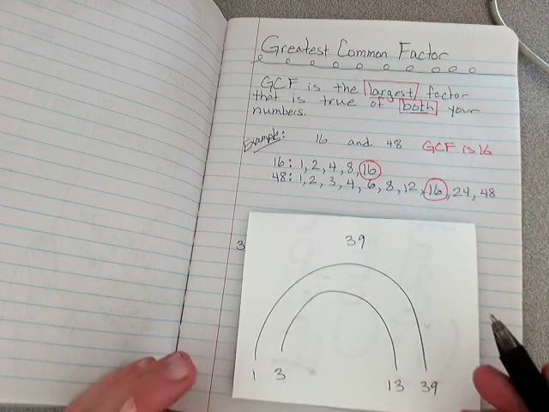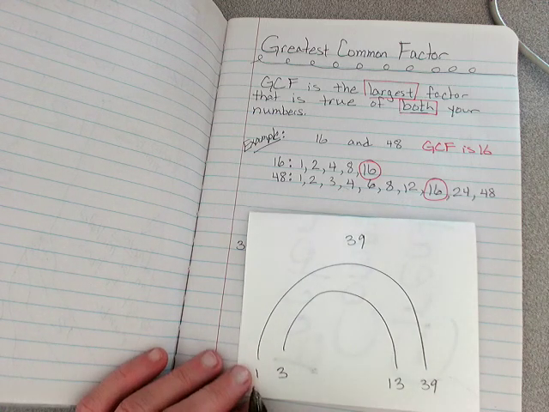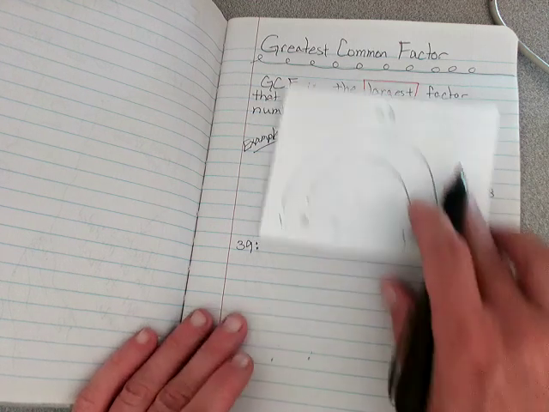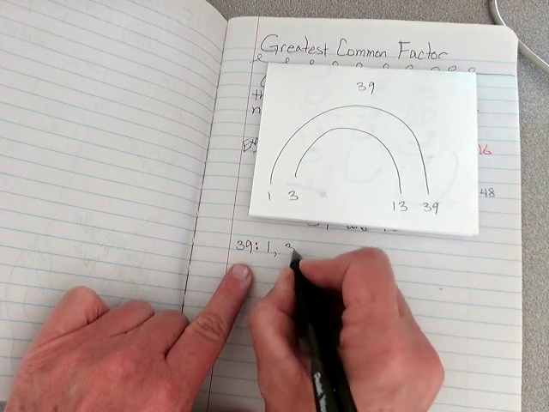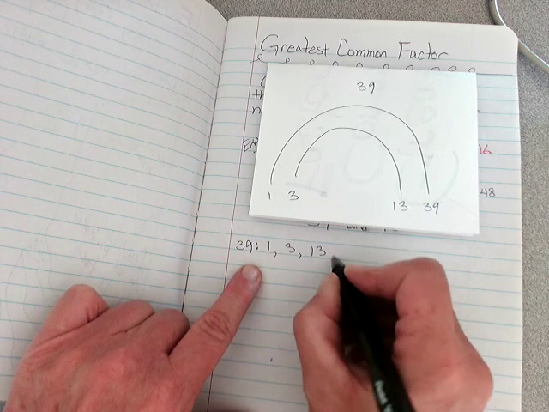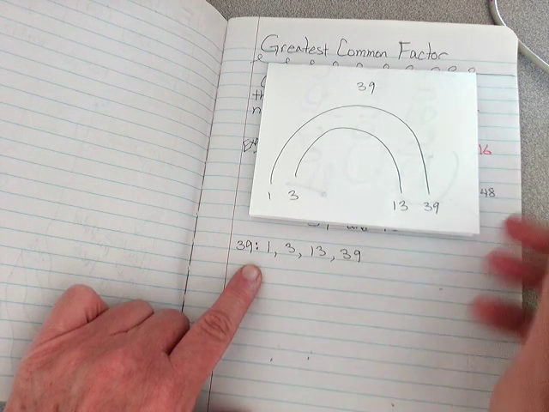Or 10, 11, and 12 are also not factors. So here is my list of factors of 39. Let me write it up here, with a comma between 1, 3, 13, and 39.